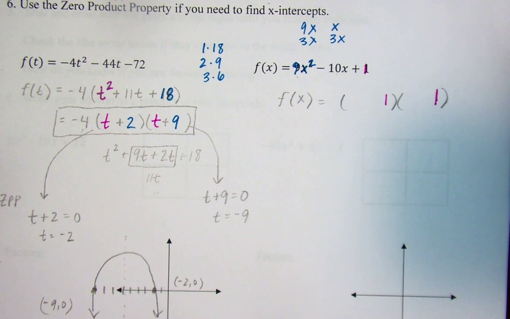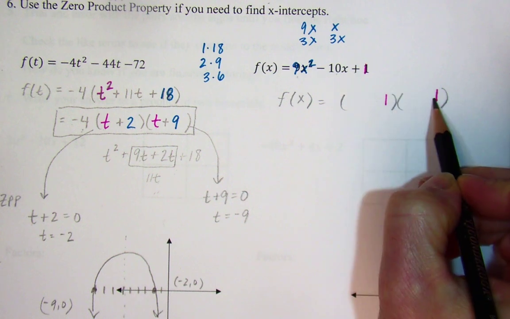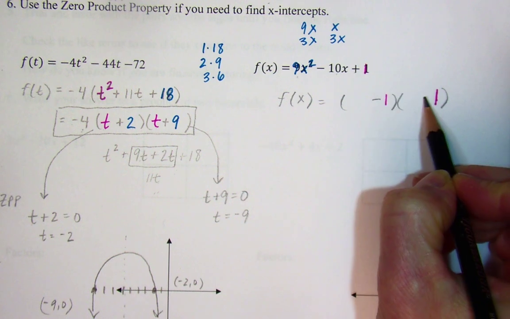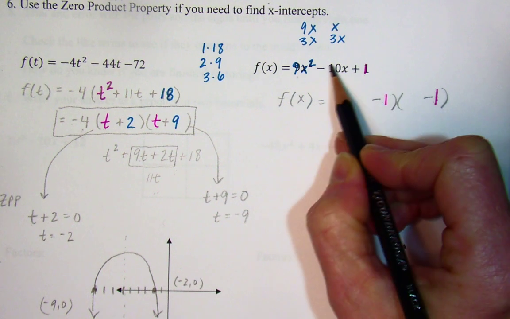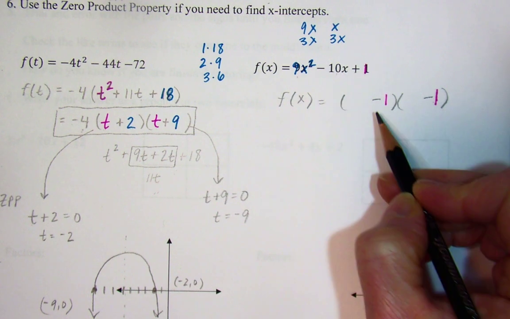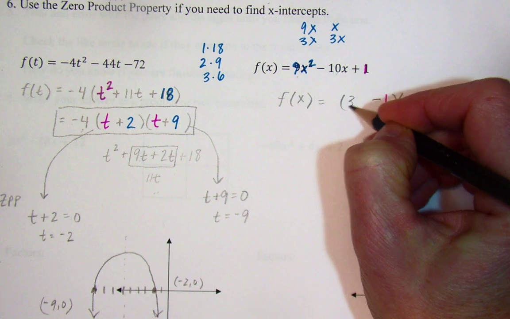And let's think about the signs. This is positive, which means either this is positive and this is positive, or they're both negative. A negative times a negative makes a positive. But somehow I have to get a middle term to be negative, so I'm choosing to make both of these negatives so that that happens. What do you want to try? You want to try 3x and 3x? Okay, let's see what happens.